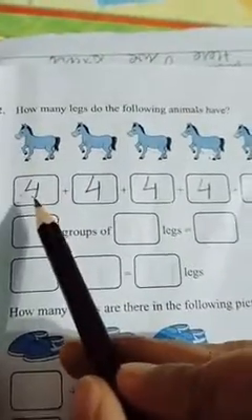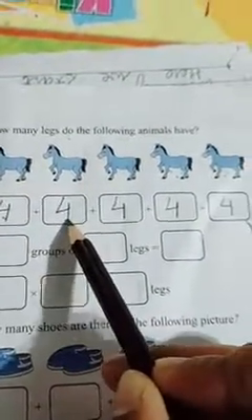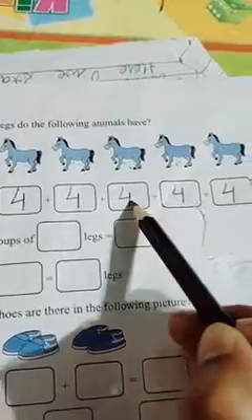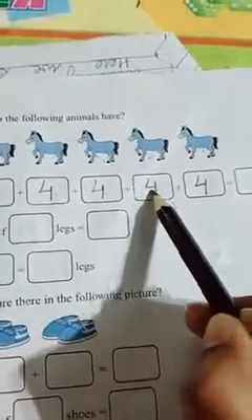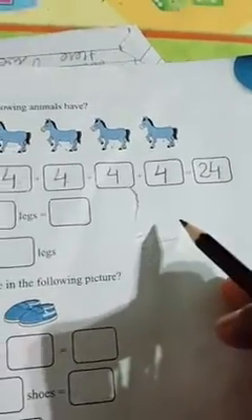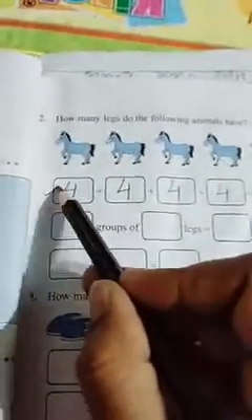When we add all these 4s, what do we get? 4 plus 4 is 8, plus 4 is 12, plus 4 is 16, plus 4 is 20, plus 4 is 24. So we can say in this picture there are 24 legs. This is method 1, how we can find the number of legs.